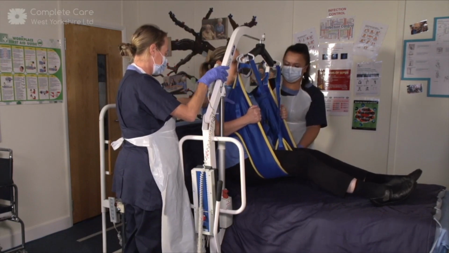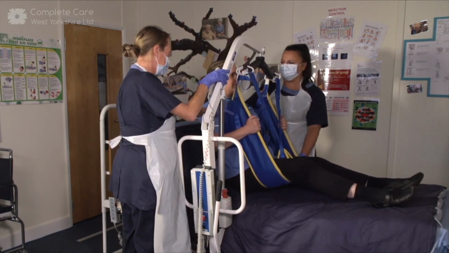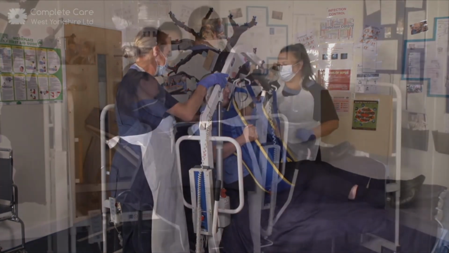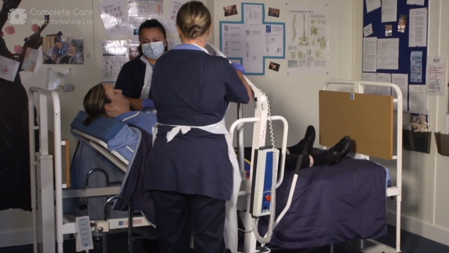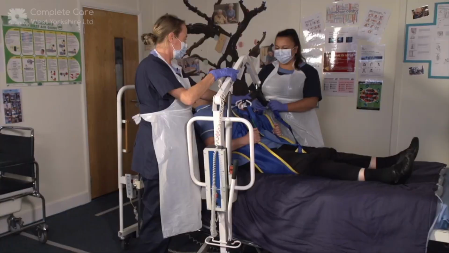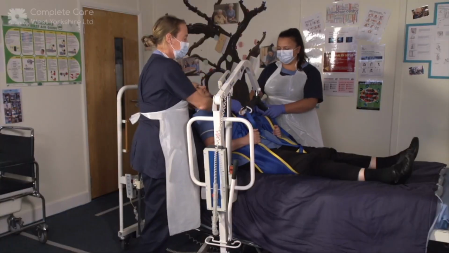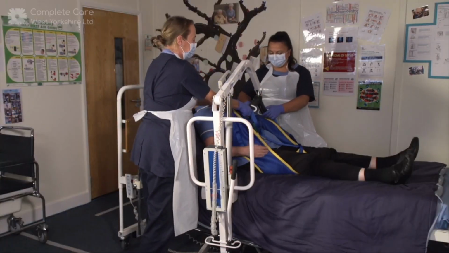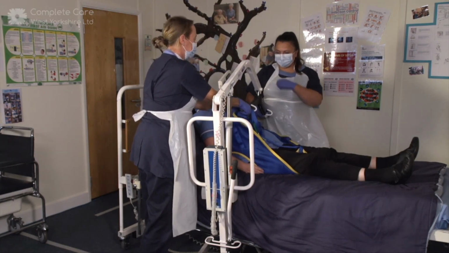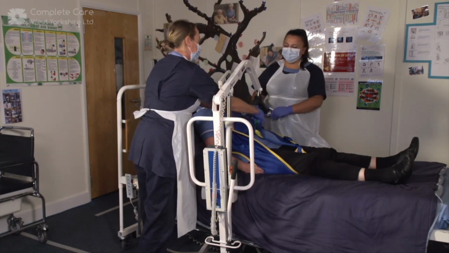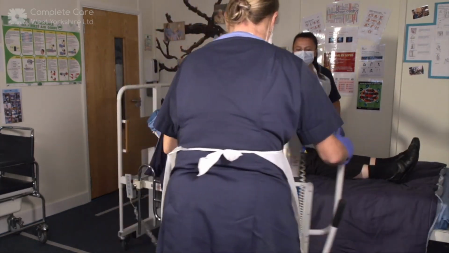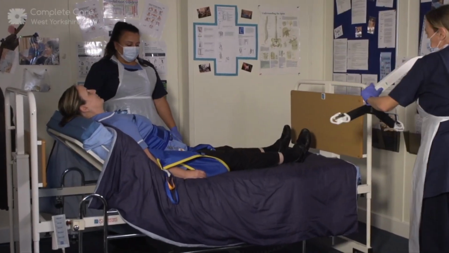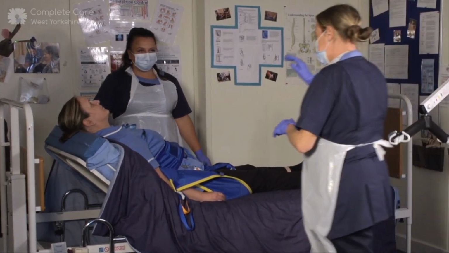And lower the hoist. You okay, Tracy? I'm fine, thank you. Lower the hoist enough to release the straps comfortably, but not touching the service user's body. Once undone, remove the hoist out of harm's way and take off the sling.